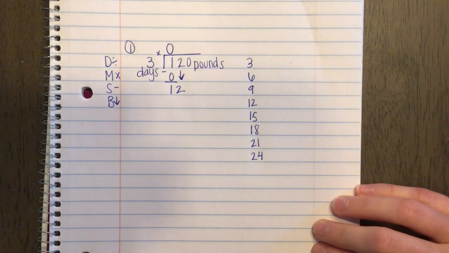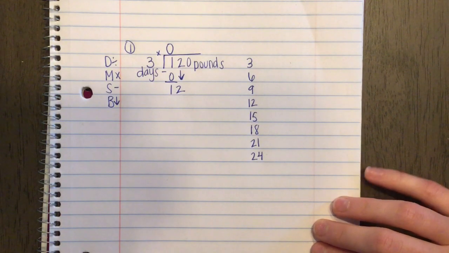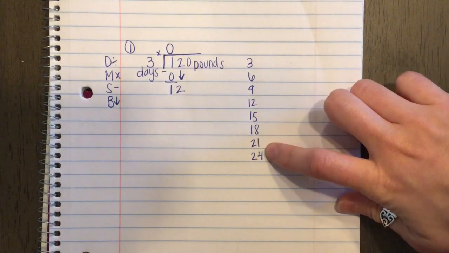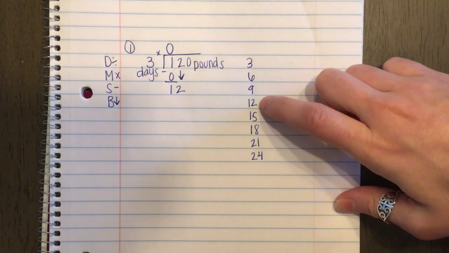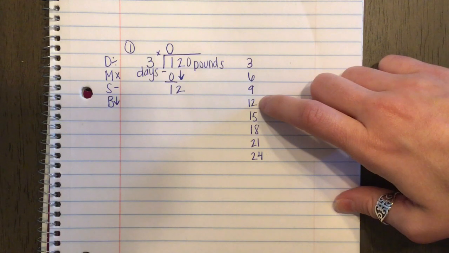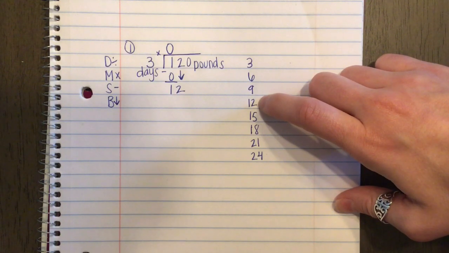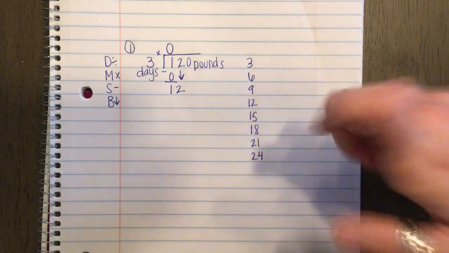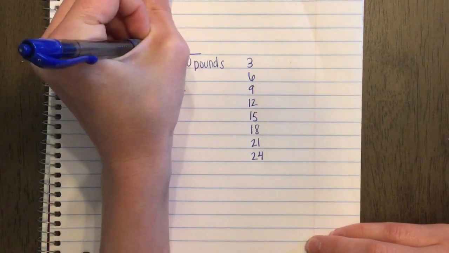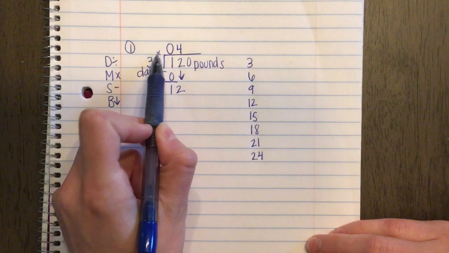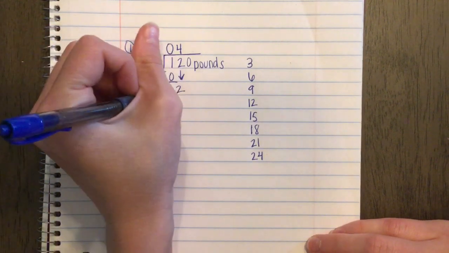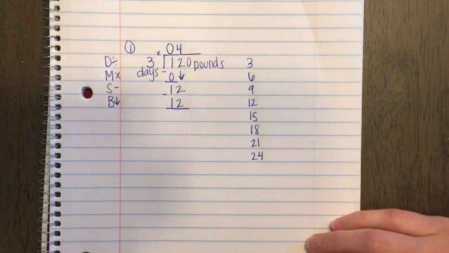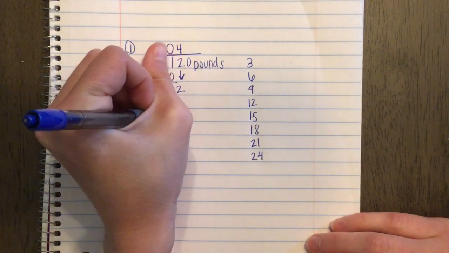Now I need to decide, how many groups of 3 can go into 12? Well, our multiples over here come in handy. So I see the number 12. All I need to do is count how many groups of 3 make up 12. Well, that would be 1, 2, 3, 4, right? 4 times 3. 4 times 3 is 12. And then I would subtract, right? 12 minus 12 is 0.